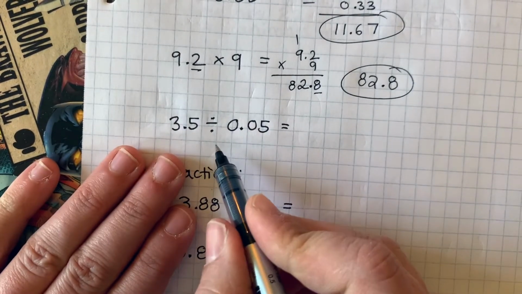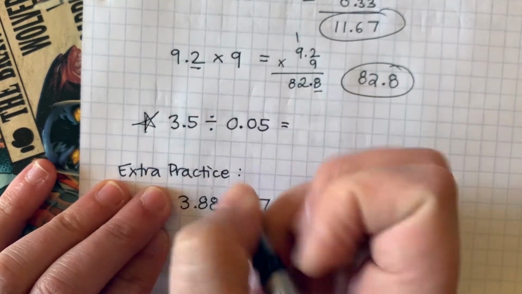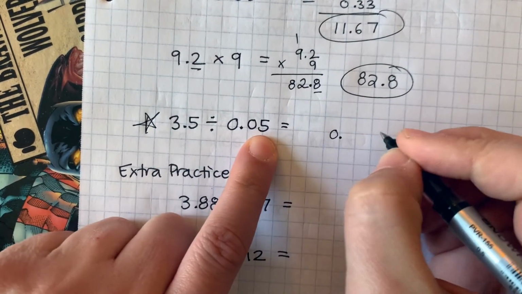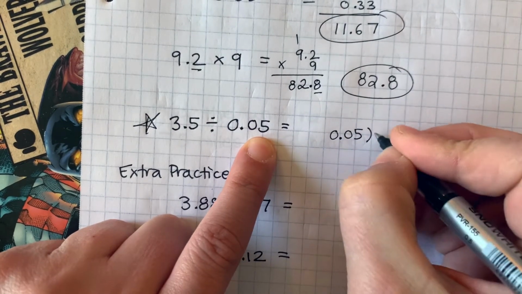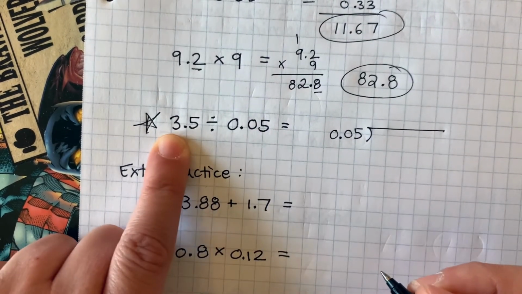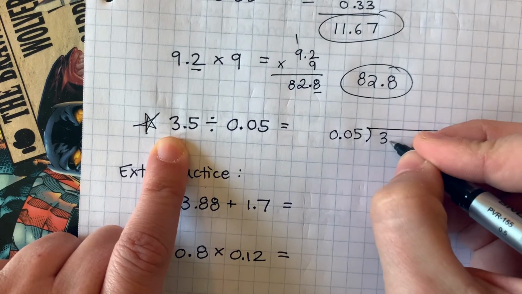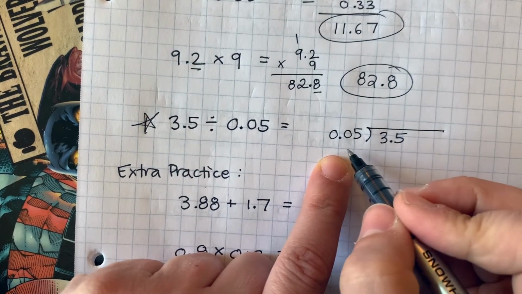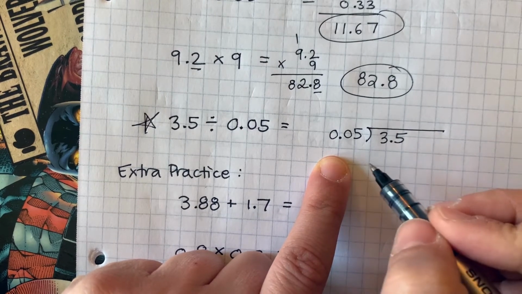All right, decimal division. I'm putting a star by this. There's absolutely going to be a question like this on your test. Okay, so this is my divisor. It's going to go on the outside, and I'm dividing to see how many times 5/100 goes into 3.5. So you cannot have a decimal in your divisor.